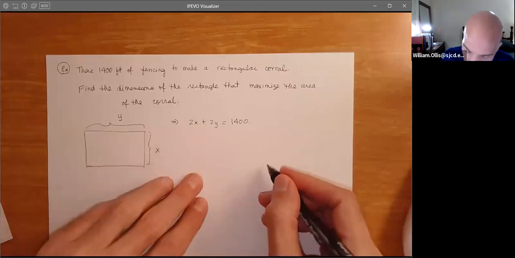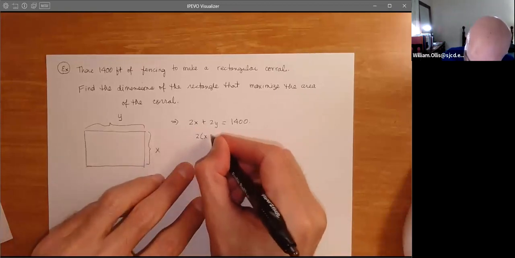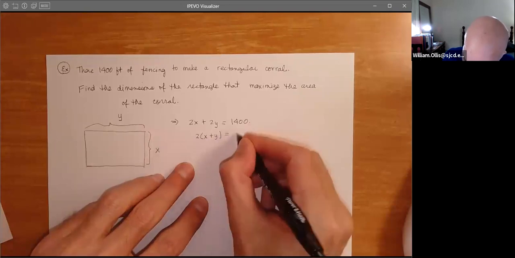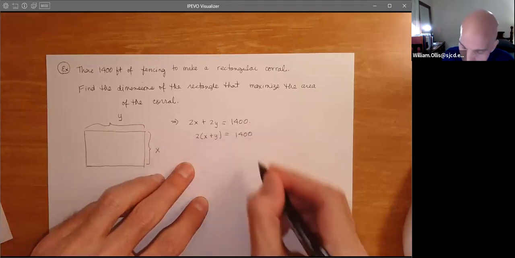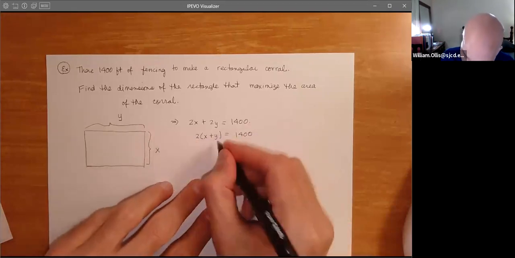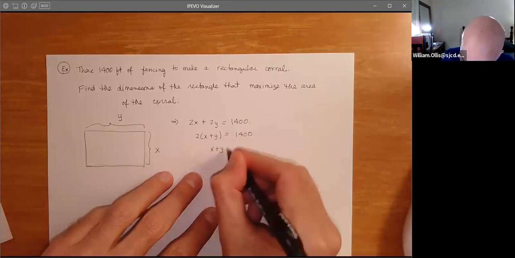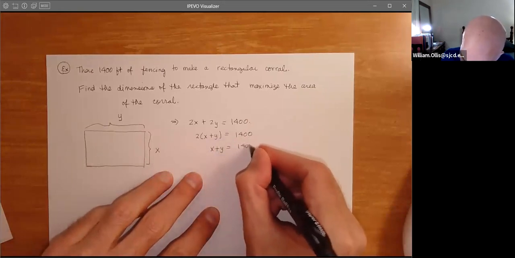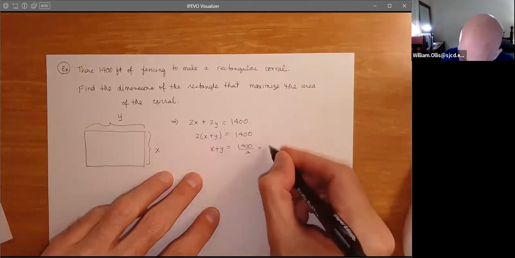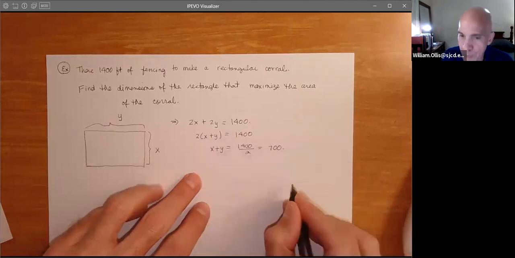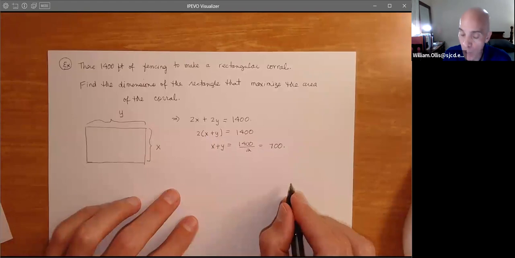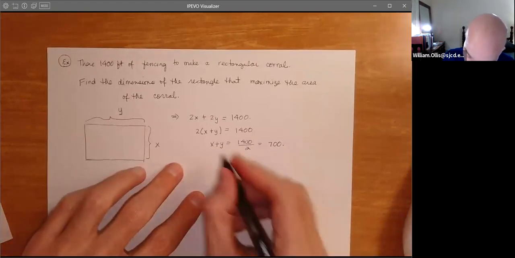And so, of course, we can factor the 2 because we're lazy. And now divide each side by 2. So we get x plus y equals 1400 over 2. Well, nice simple arithmetic. All the arithmetic we've had today hasn't been that simple. But now we can solve for y in terms of x.